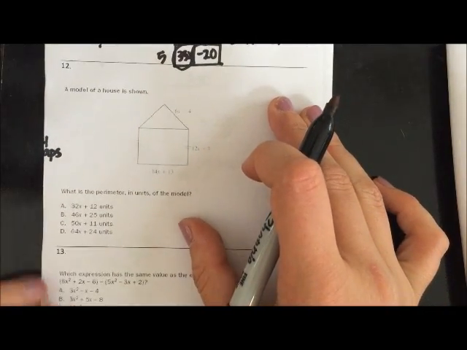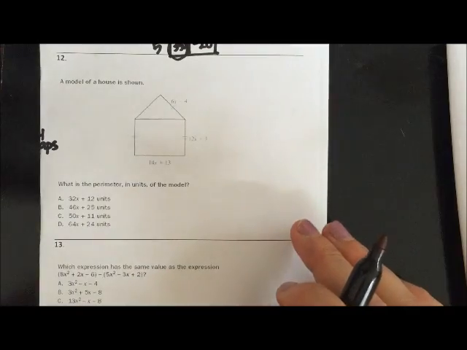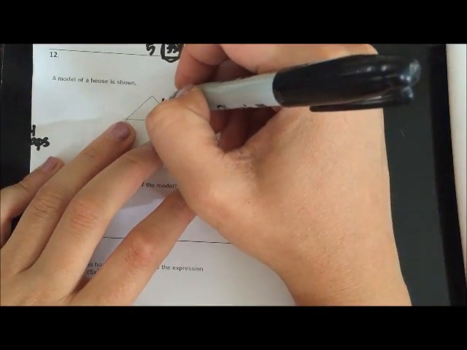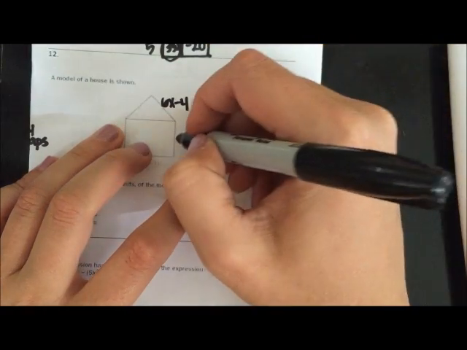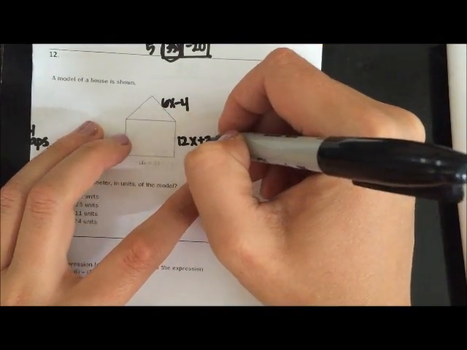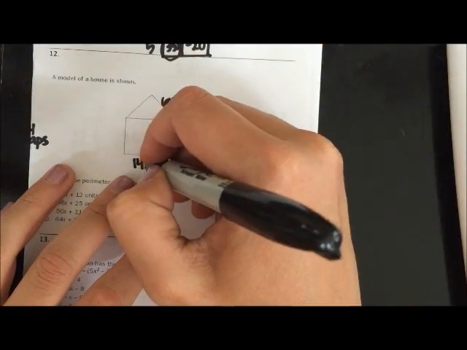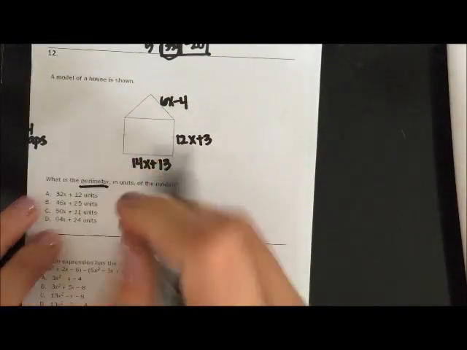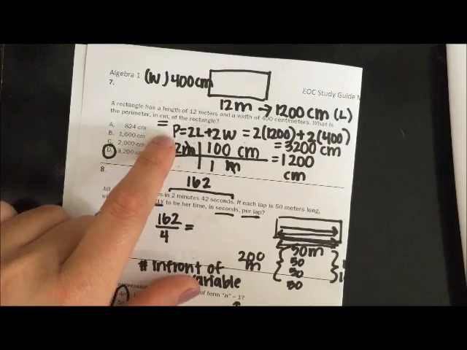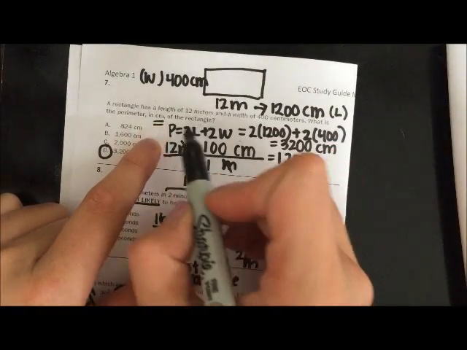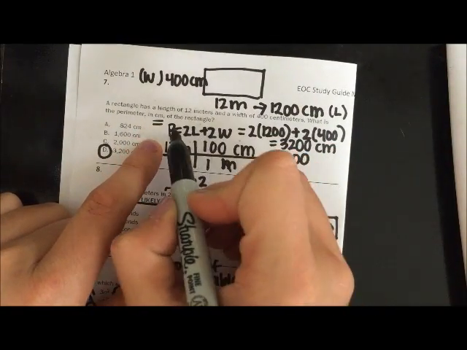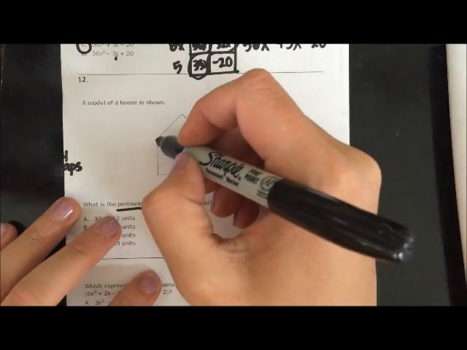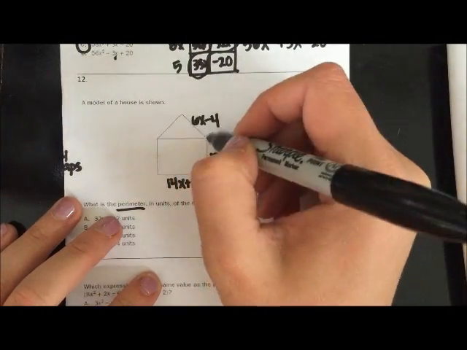All right, number 12. A model of a house is shown below. Okay, so we have, this is 6x minus 4, 12x plus 3, and 14x plus 13. All right, what is the perimeter? Again, similar to this one, perimeter of a rectangle is 2L plus 2W, but the perimeter just in general is the distance around an object, all these sides.